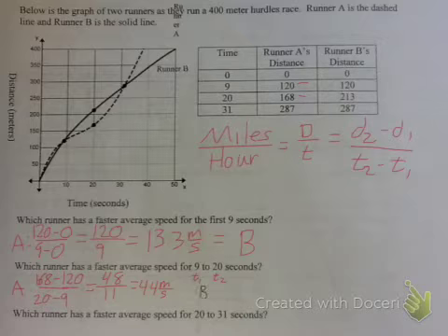Runner B has an average rate of change of 213 minus 120, over 20 minus 9. These values are just coming from the table up here. It's the same t2 minus t1 values. But when runner B is at 20 seconds, he is at 213 meters.